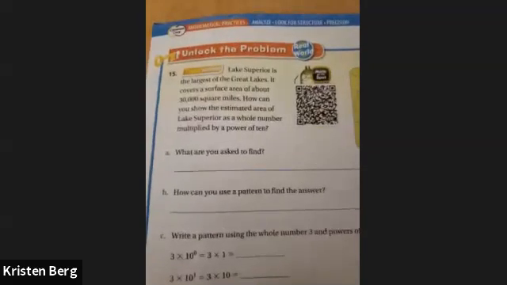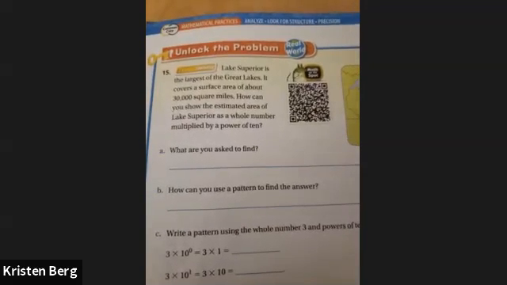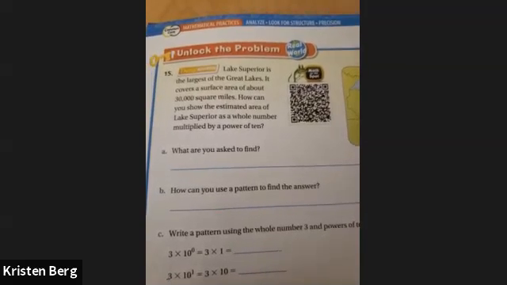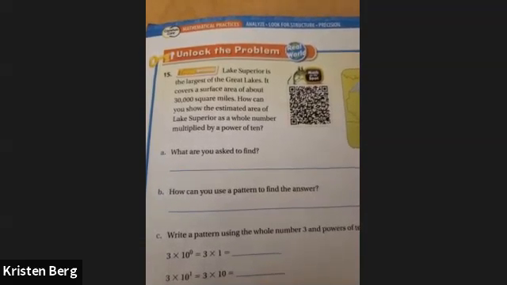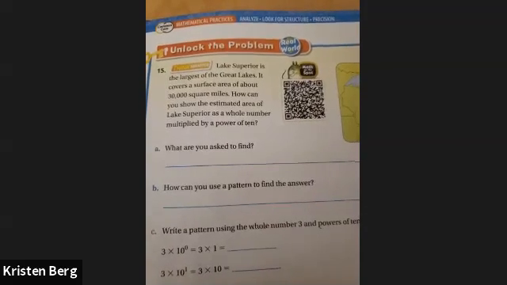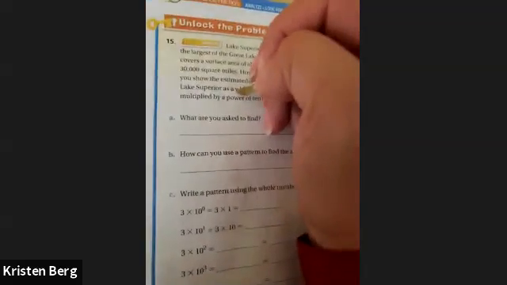Next page. Very quickly, we will do this. This one says Lake Superior is the largest of the Great Lakes. It covers a surface area of about 30,000 square miles. How can you show the estimated area of Lake Superior as a whole number multiplied by a power of 10? So a whole number multiplied by a power of 10.